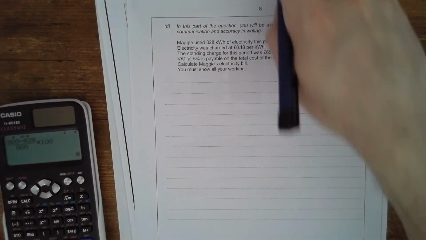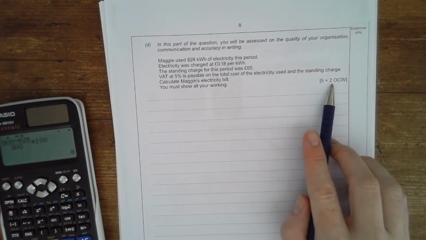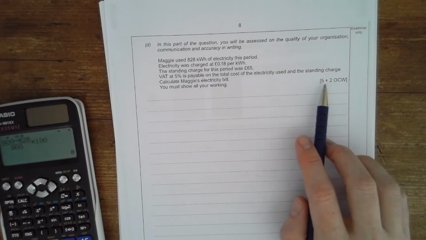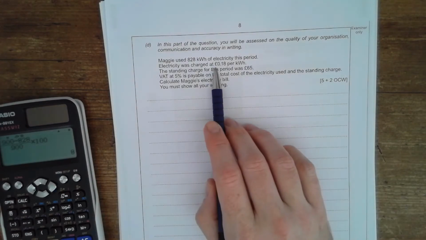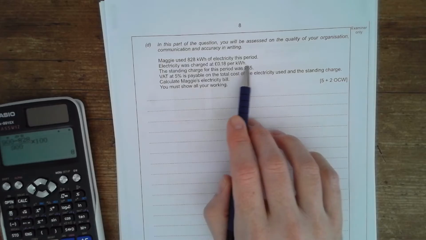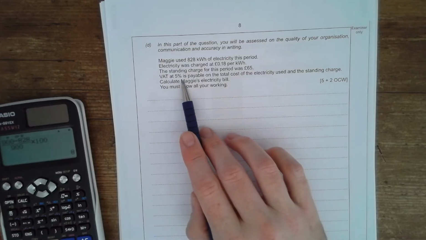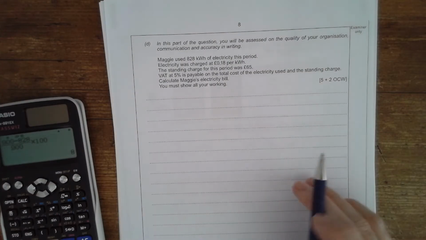Okay, over the page, we're told that we're going to be assessed on the quality of our written communication, etc., etc. That's only worth 2 marks. We've still got 5 for the maths, okay? Now, top tips for answering this: because it's given in terms of money, make sure you put pound signs with every answer, and give any units that we work out as kilowatts per hour. Just make sure that we're writing everything we need to, and we're not just showing random calculations, but trying to explain everything that we've done.